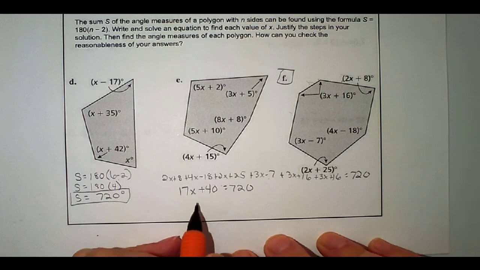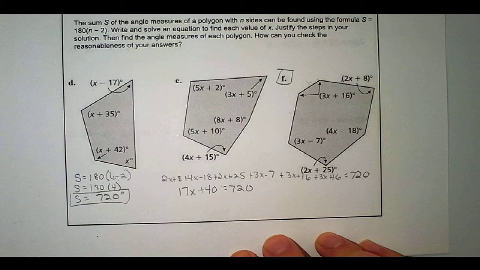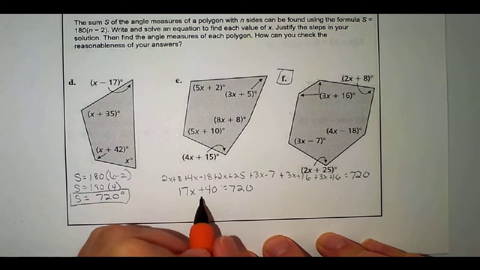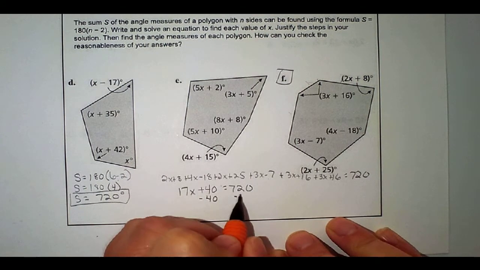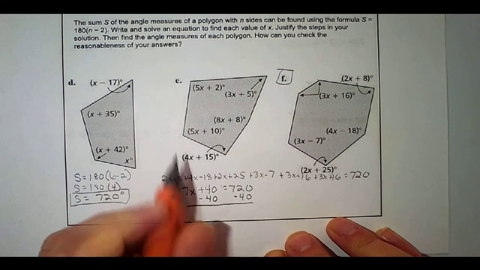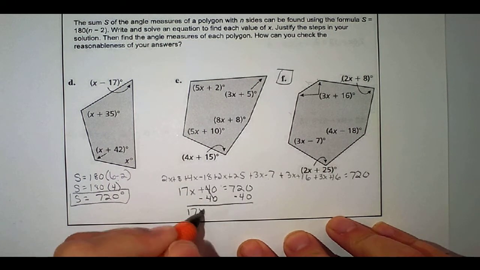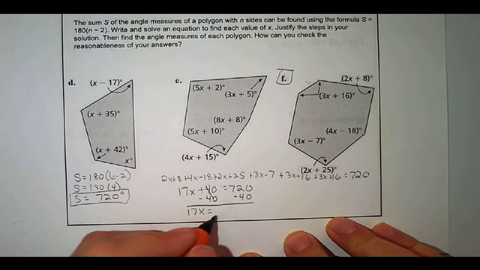Next, I need to work on getting 17x by itself. So if I'm adding 40, the inverse is subtracting 40. What I do to one side, I have to do to the other. So now I have 17x equals 680.